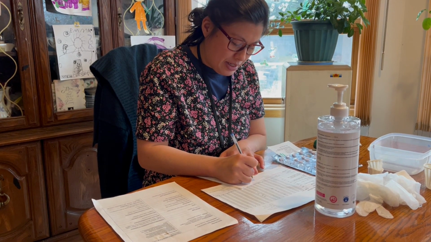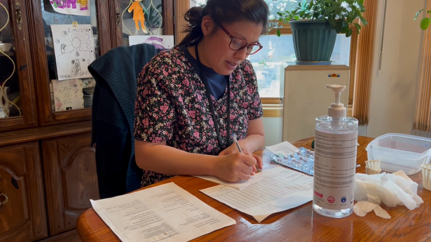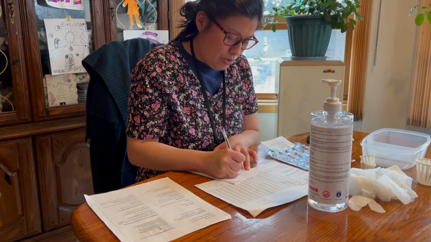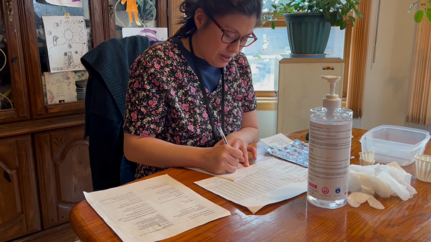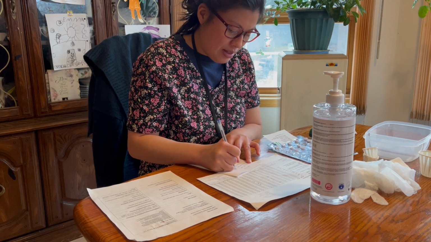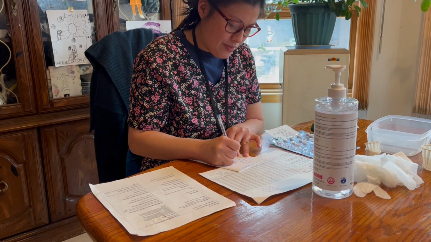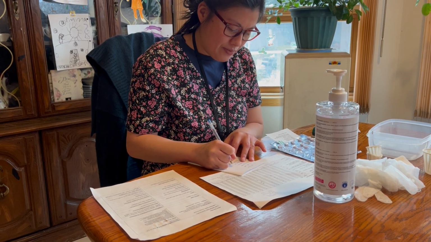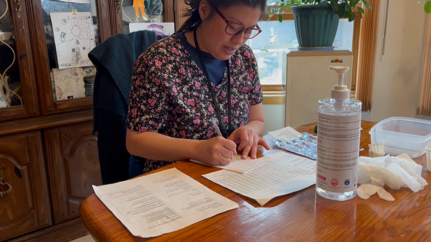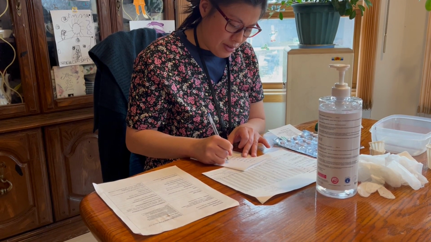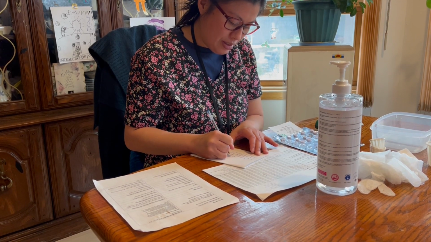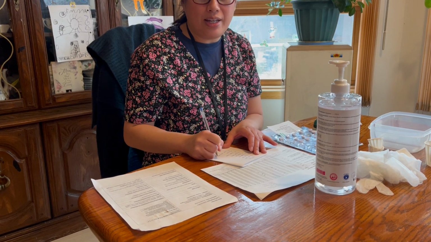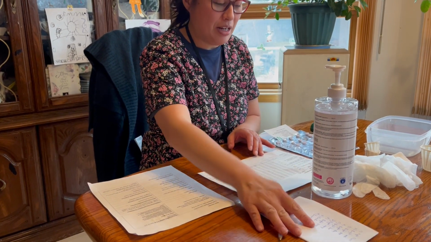So the right client, the right medication, the right dose, the right day, the right time, the right expiry, the right reason, and the right route, and the right documentation. I'm going to use this as reference if needed, so I'm just going to put that there for now.